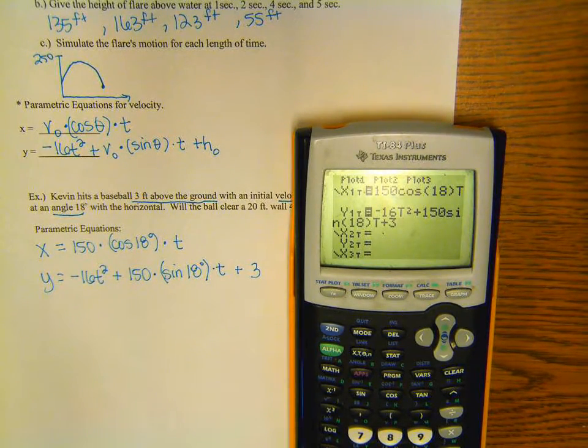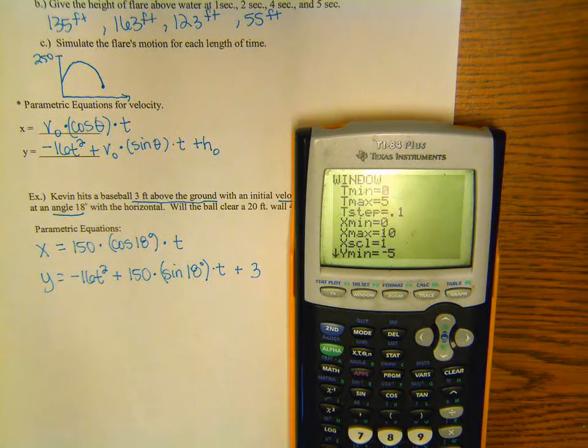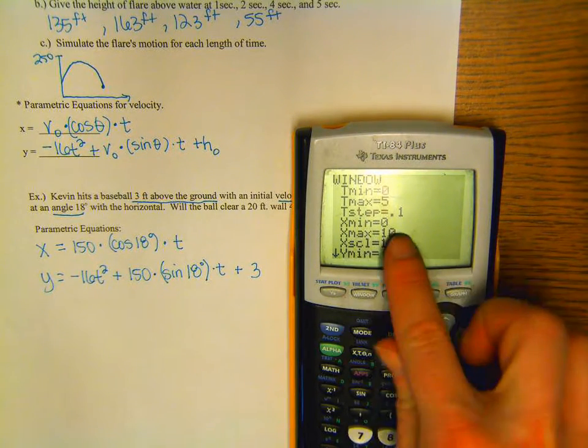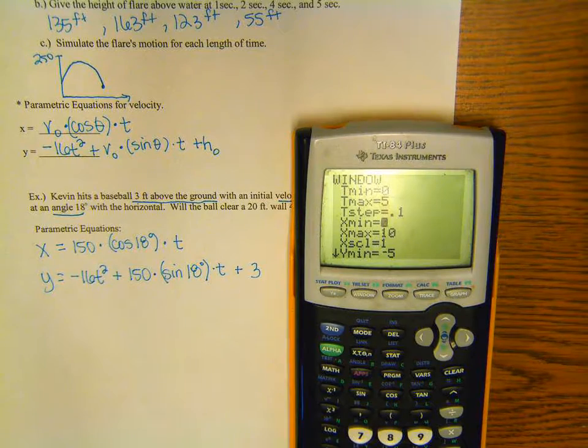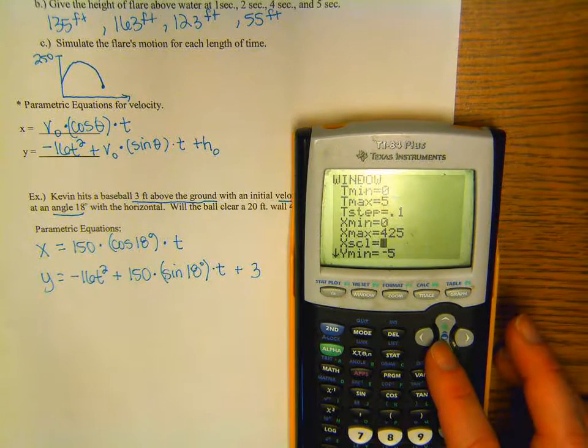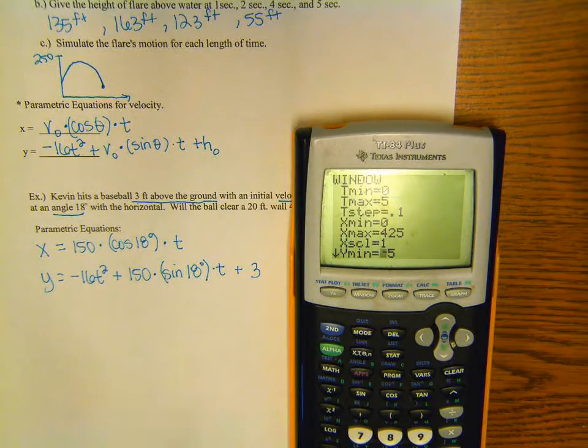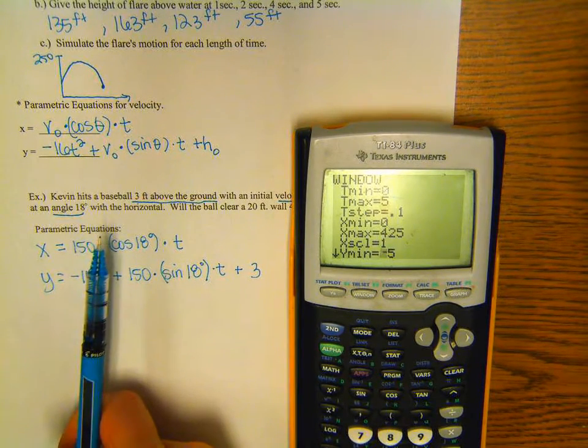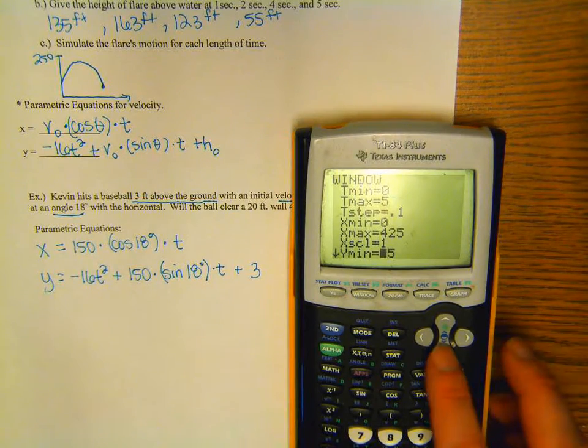Alrighty. Are you guys ready for window? Okay. So this would be 5 seconds. Probably that's enough if you think of how long the baseball would be in the air. But let's go to my x now. X represents the ball's motion going this way. And so I need to see 400 feet away, so I'm going to actually make my x max 425. I'm not quite sure how high the ball is going because it's only leaving at an 18-degree angle. That's not incredibly high, so I think I'm probably safe with 100.